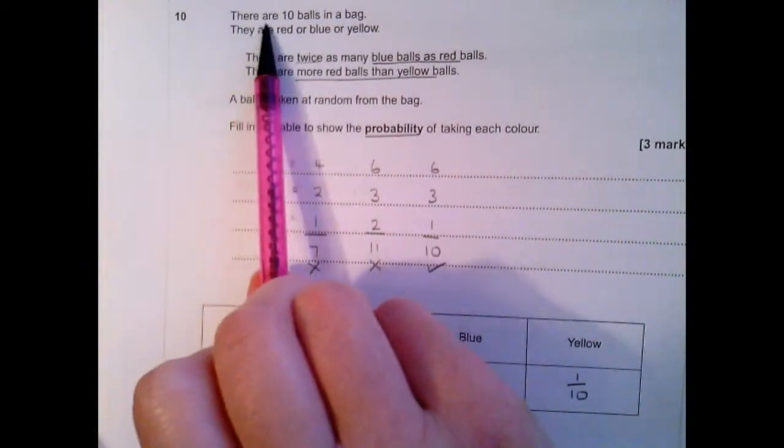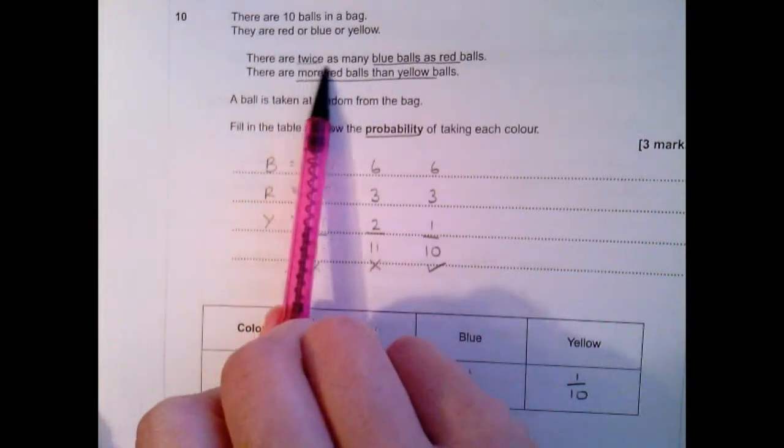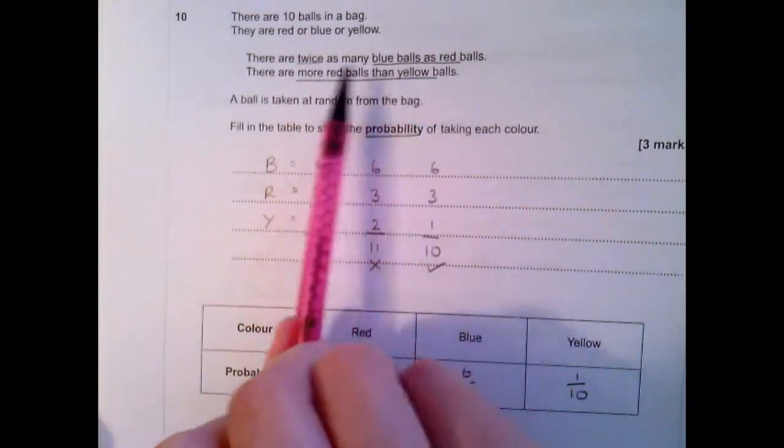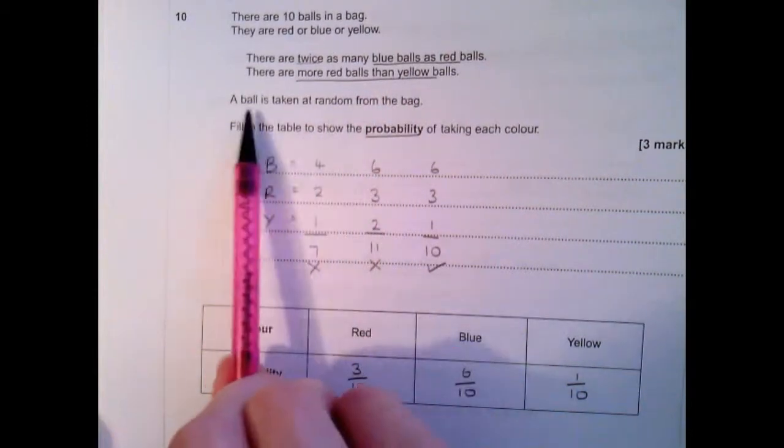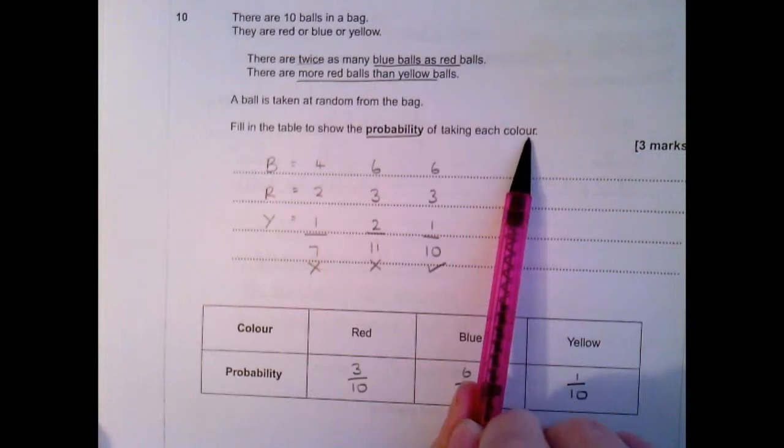Question 10. There are 10 balls in a bag and they're either red, blue or yellow. There's twice as many blue balls as red balls, and there's more red than yellow. A ball is taken at random from the bag. Fill in the table to show the probability of taking each colour.